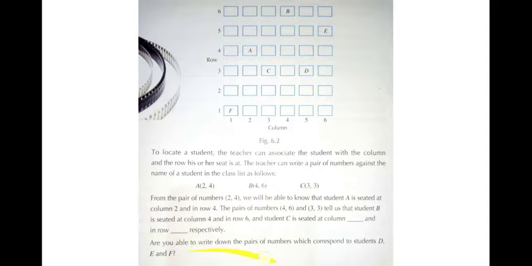So are you able to write down the pairs of numbers which correspond to students D, E, and F? Of course. Let's try E. Remember, column first. So 6 and then row 5. So 6,5. Right? And for F, oh, 1,1. Yeah, very easy.